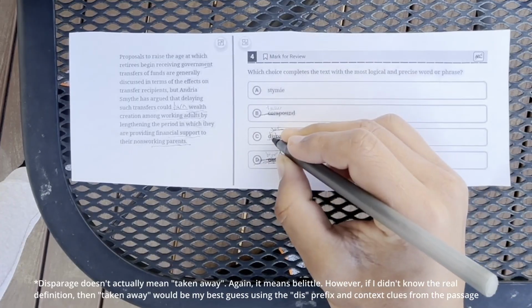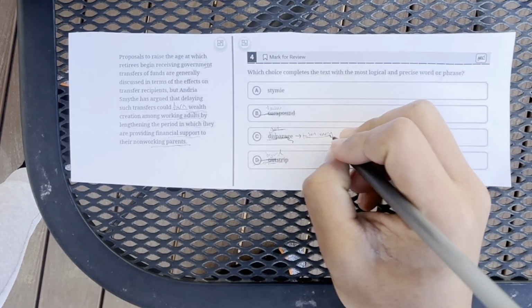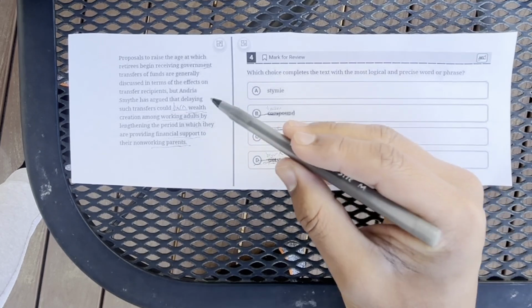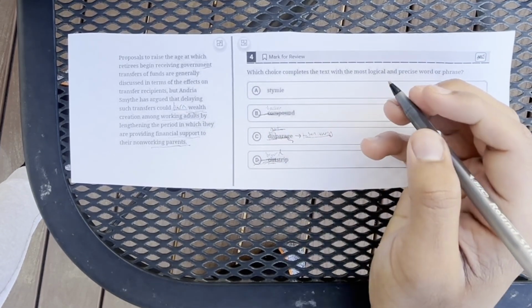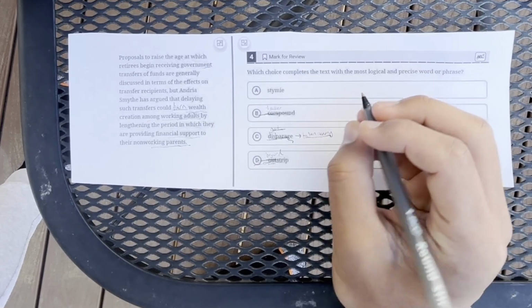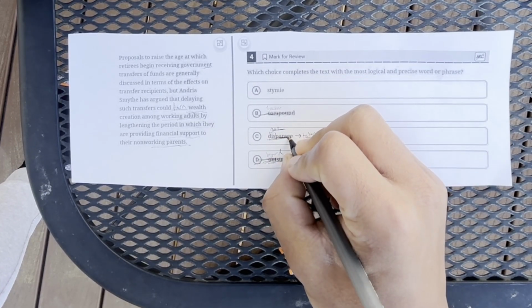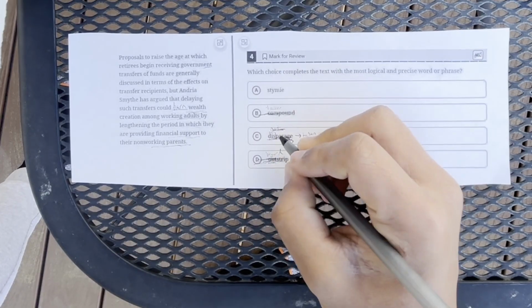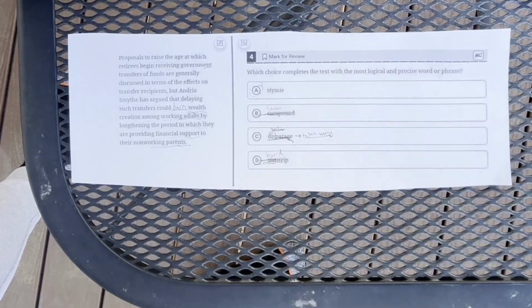I don't know. But again, we are not taking away wealth creation. Taken away would not work here because we're not taking away wealth creation. We're hindering it, right? We're slowing it down, but we're obviously going to create wealth. We're not going to have the world lose money. So the dis prefix would still be misleading and make me think it's not the right answer. So I would cross that out too and go with stymie as my final answer.